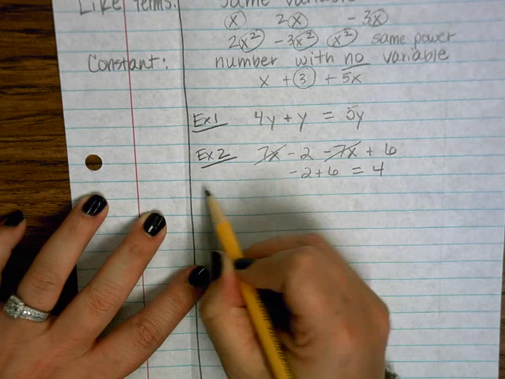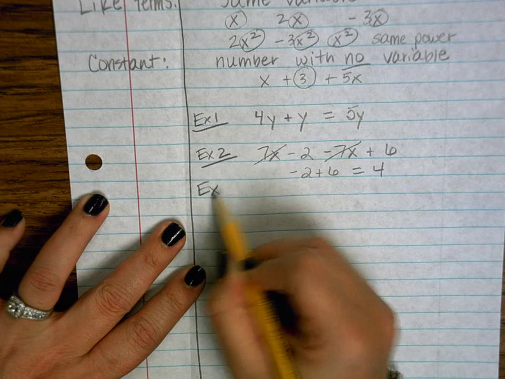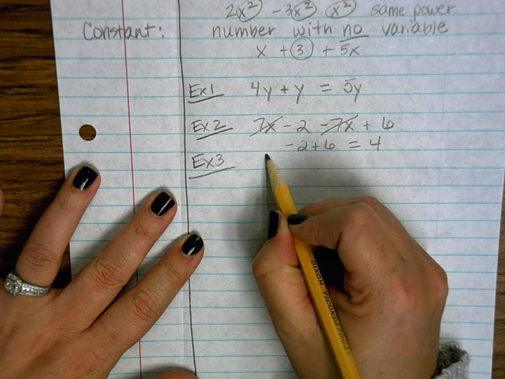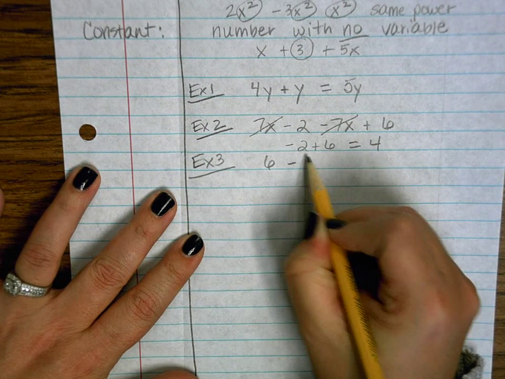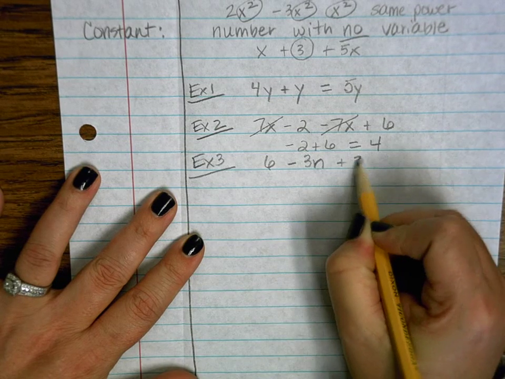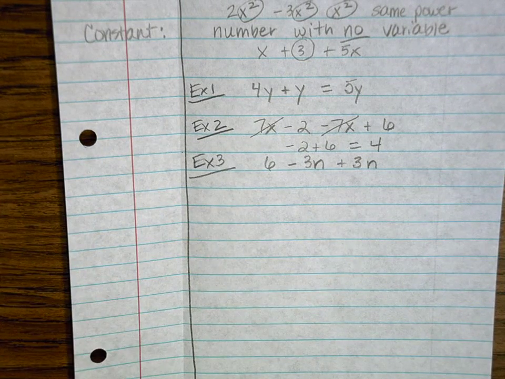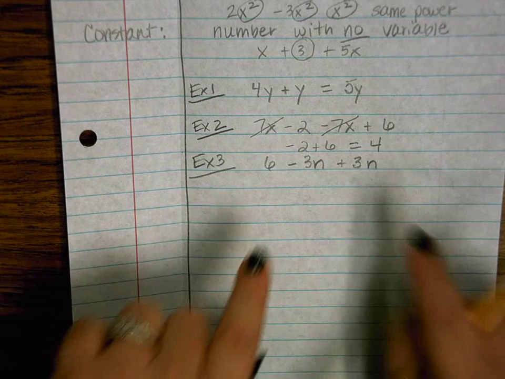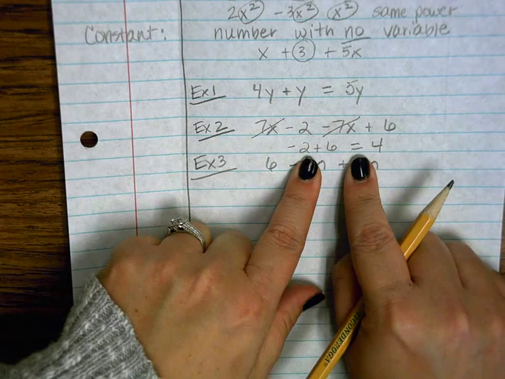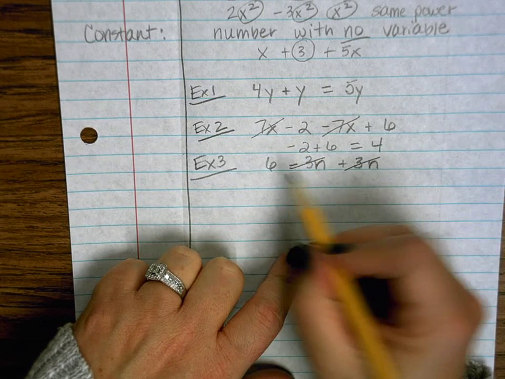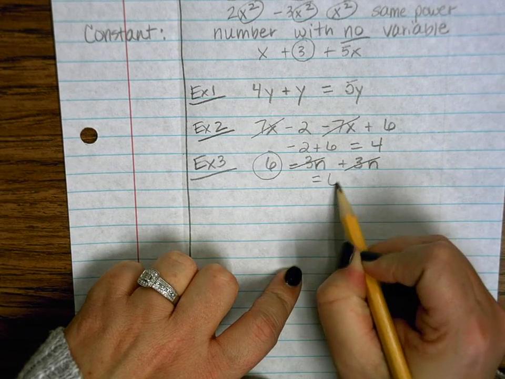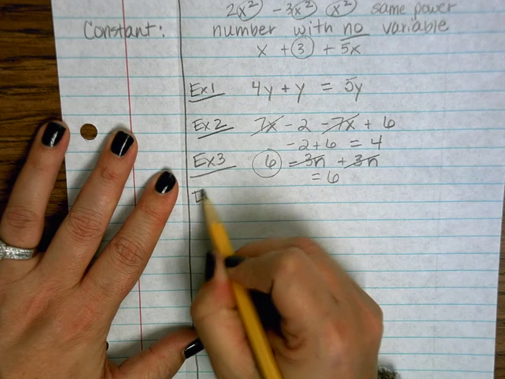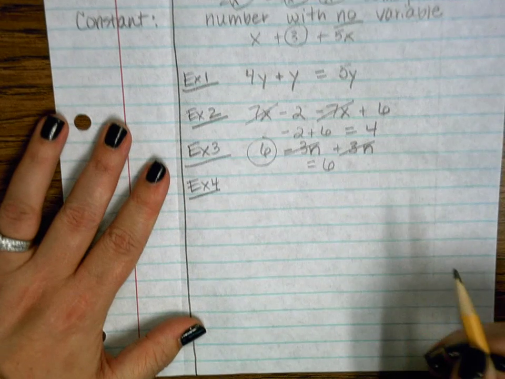That one okay? Easier? Let's try another one though, and make sure you guys all get it. So let's say we have 6 minus 3n plus 3n. What happens to the 3n's? They cancel out. Yeah, so you have a negative and a positive. They're the same. They're gone. Cross those off. What's left? 6. So your answer is just 6. I like those ones. Do you guys? Yes. Yeah. Example 4.